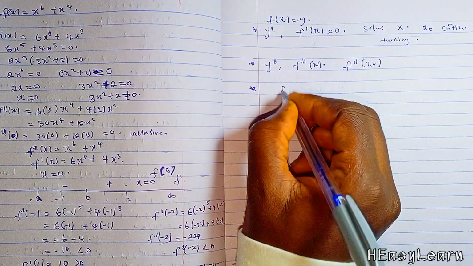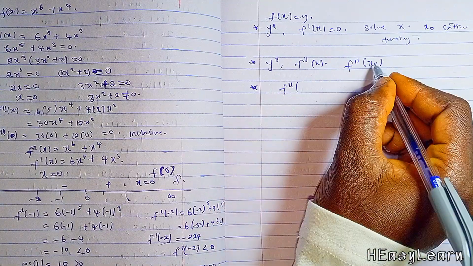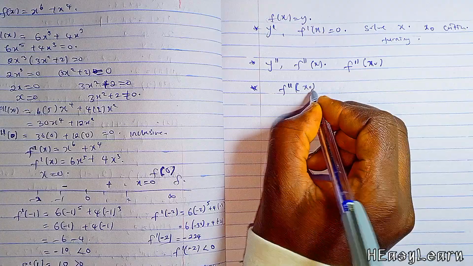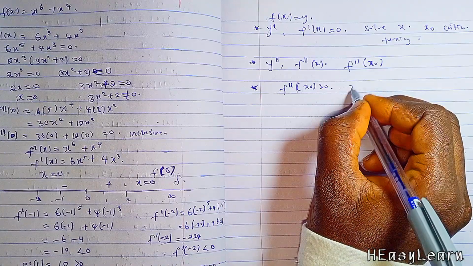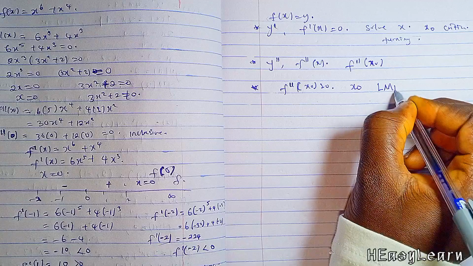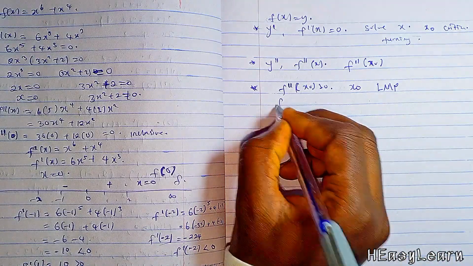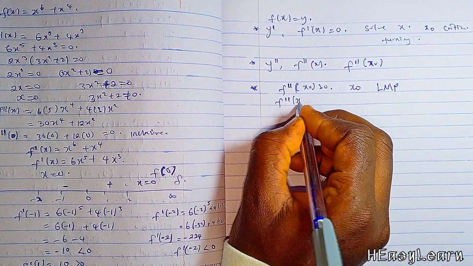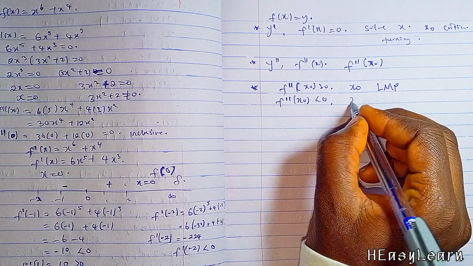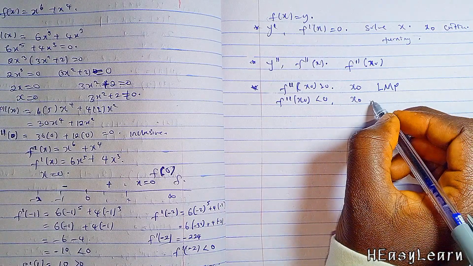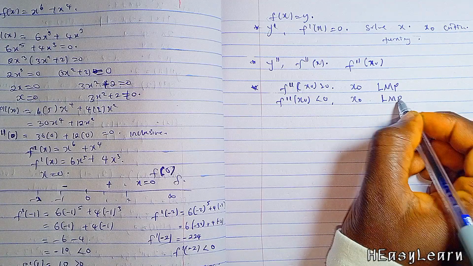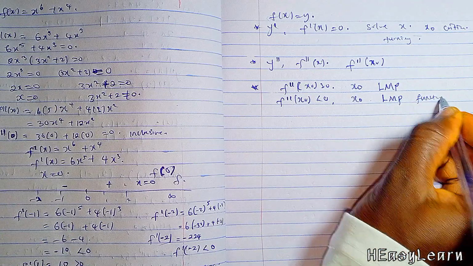Examine what happens. If the second derivative evaluated at the critical point is bigger than 0, then you say x naught is a local minimum point for the function. But when we evaluate the second derivative at the critical point and it is less than 0, then we say x naught is not just a critical point, but a local maximum point for the given function.